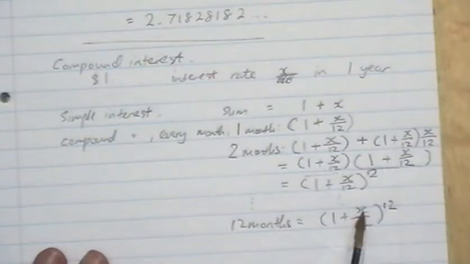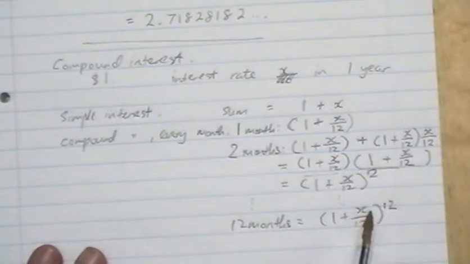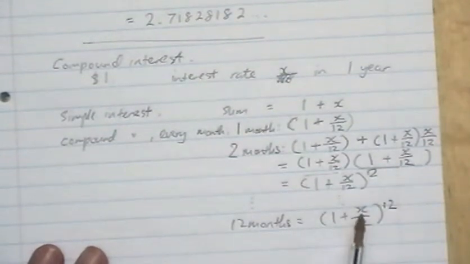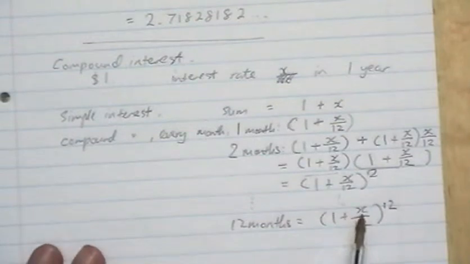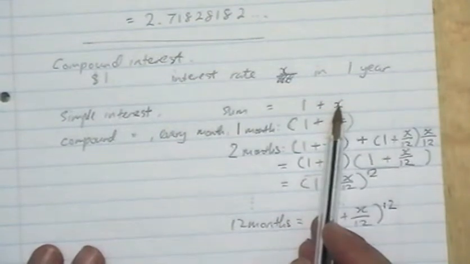If you put in any value for x, let's say 0.1 or 10%, and calculate this, when x is 0.1, the answer would be bigger than if you calculate it for the simple interest. So this is why compound interest is much better than simple interest.